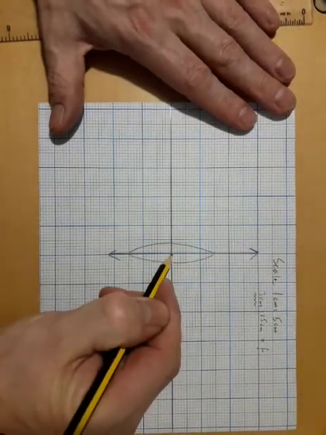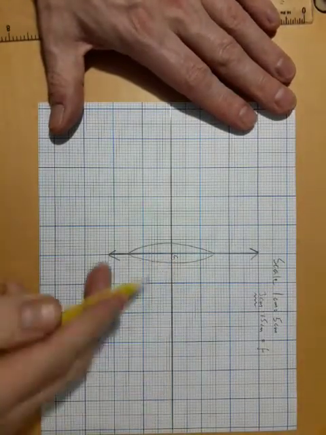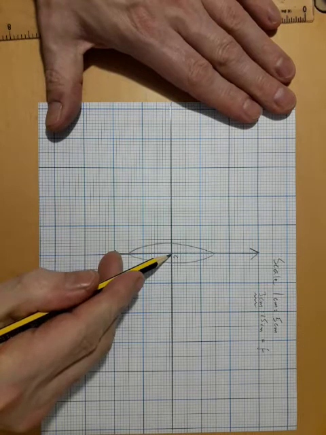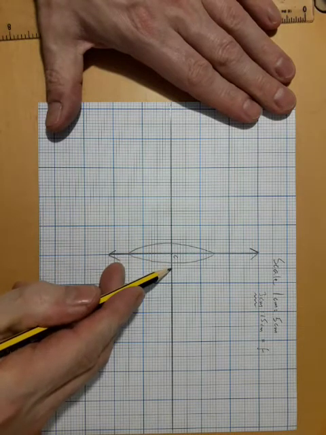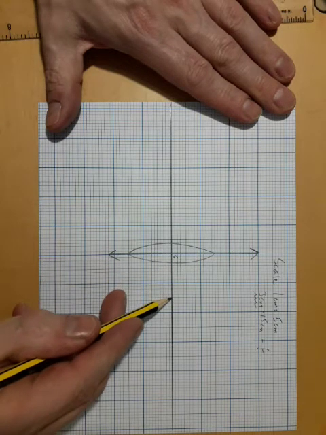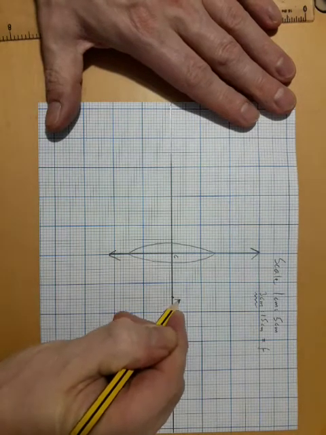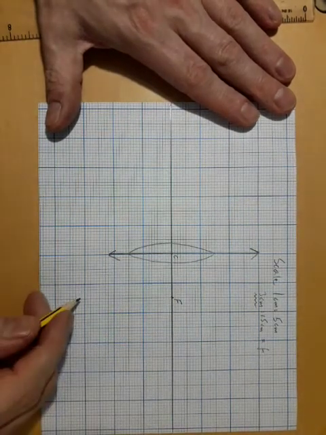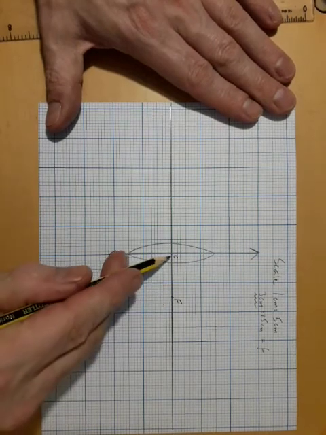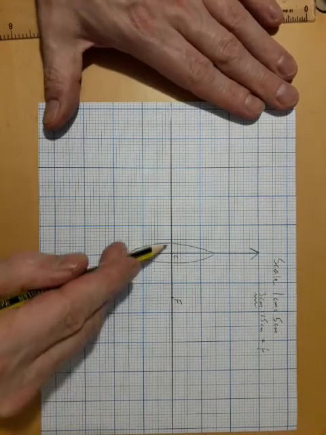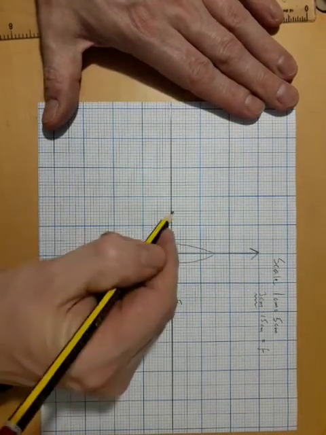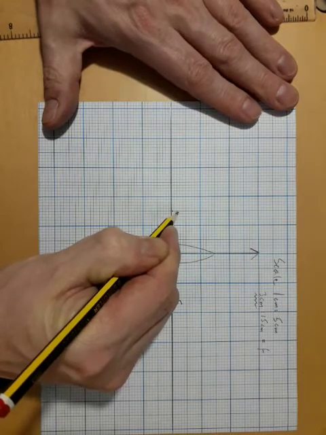So if we find the center of the lens here and we count out, that's 1 centimeter, that's 5 centimeters in reality, 2 is 10, 3 is 15. So that's 15 centimeters, and that is the principal focus. Now, there will be a principal focus on the other side, also at 5, 10, 15 centimeters.